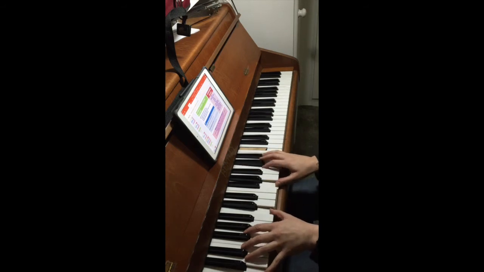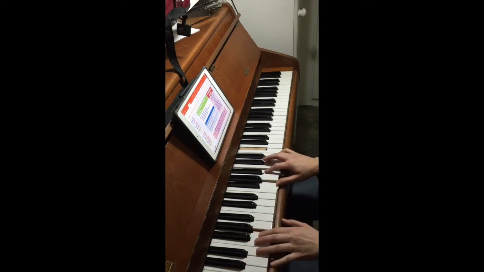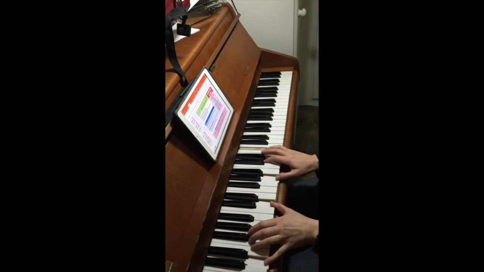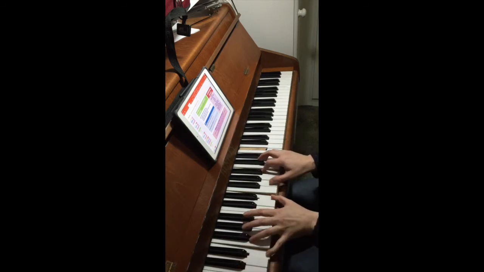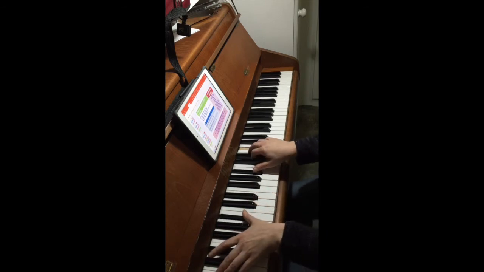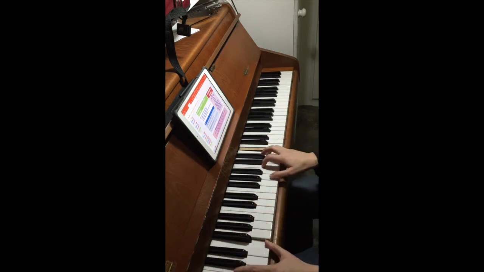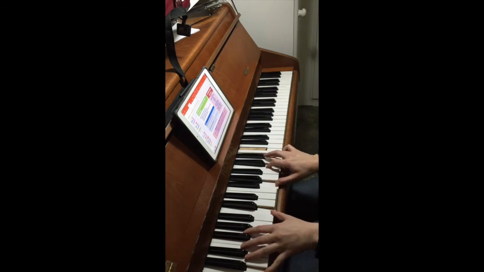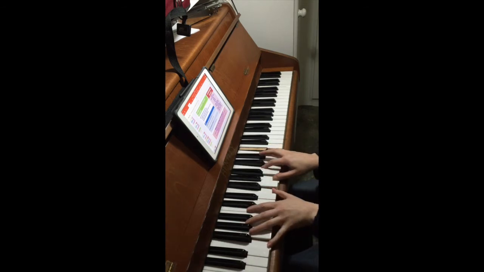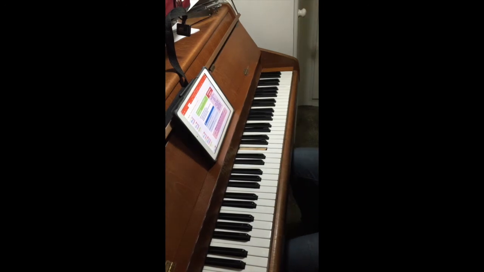C, G, D, A, E, B flat, F, C, and now you have modulated to F major. There are various different permutations of that, and you have to find the one that works.